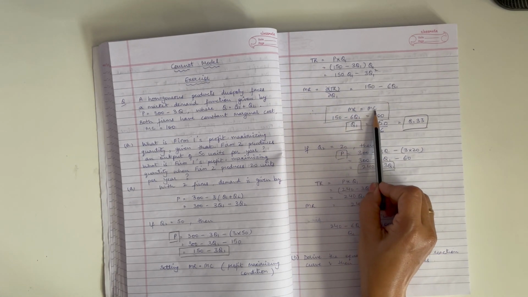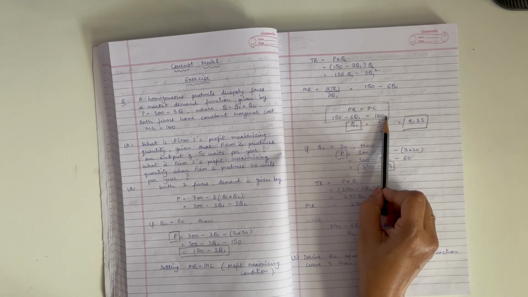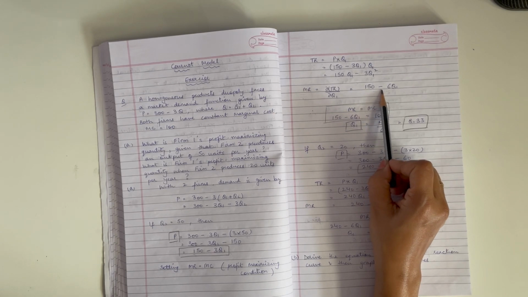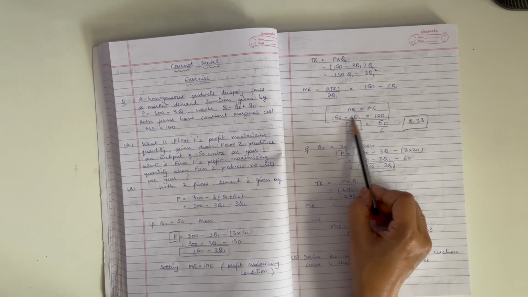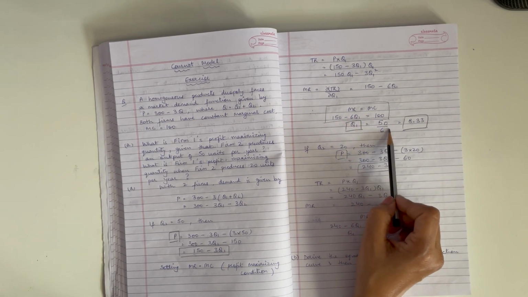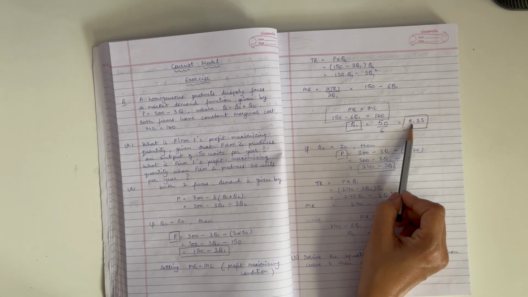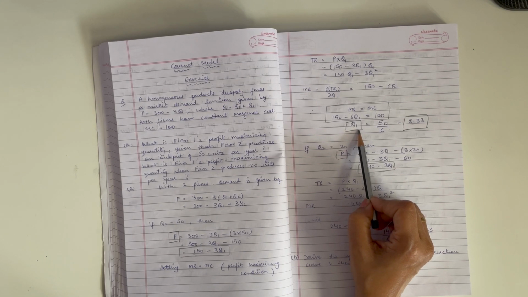Now MR equals MC, that's my profit maximizing condition. So I just substitute their expressions or values. MR, I have got 150 minus 6Q1 equals MC, that's 100. So I just take it to the other side and solve it. I get Q1 equals 50 divided by 6, that's 8.33. So that's my profit maximizing quantity for firm 1 when firm 2 is producing 50 units per year.